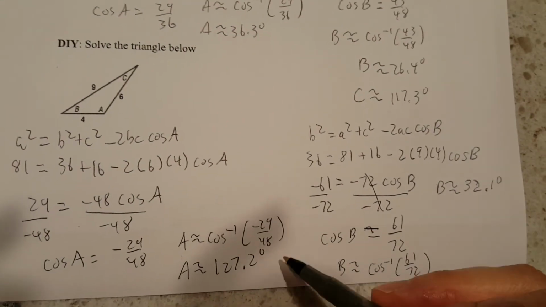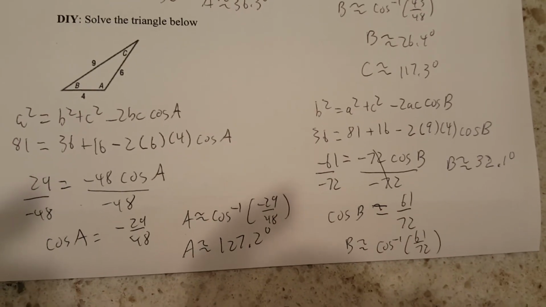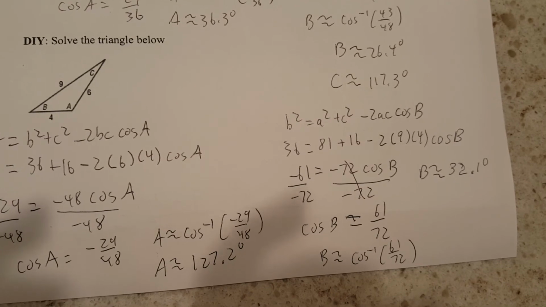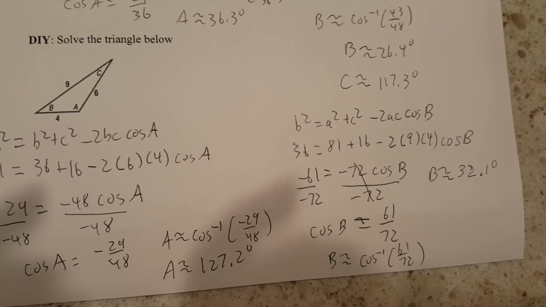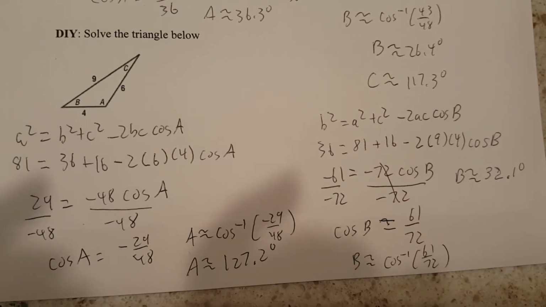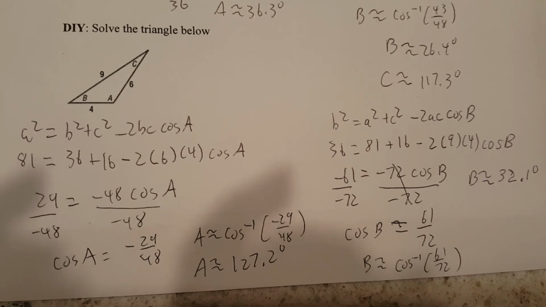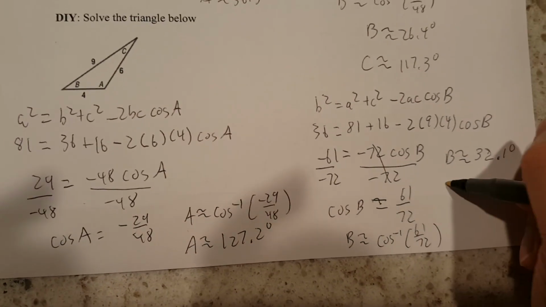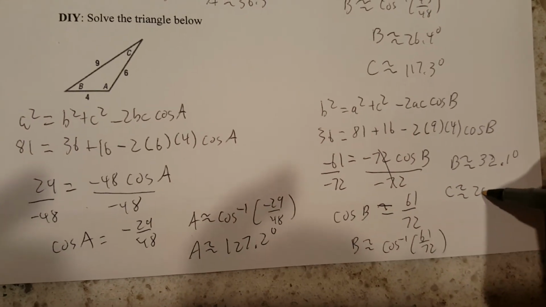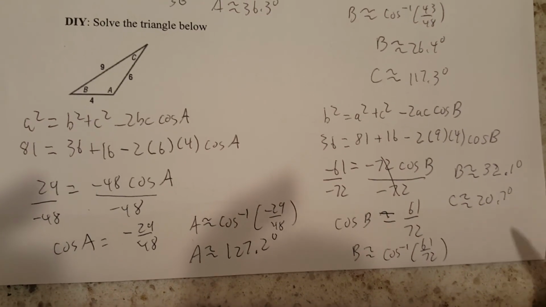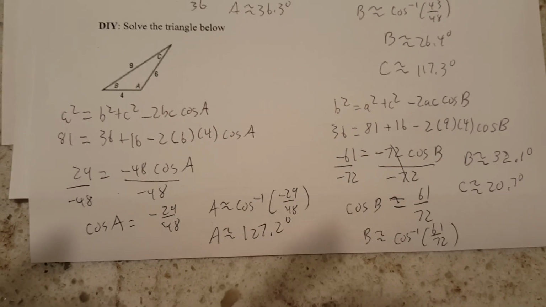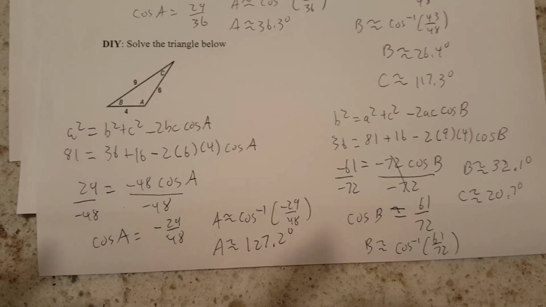And so now I have angle A, I have angle B, just add those up. And I get 159.3. Subtract 180 minus 159.3. And you have angle C is going to be about 20.7 degrees. And that's how you use the law of cosines to find the missing angles and sides of a side-side-side triangle.